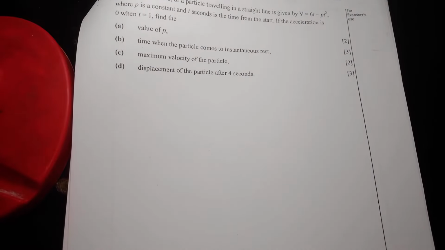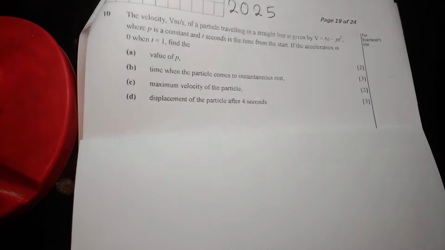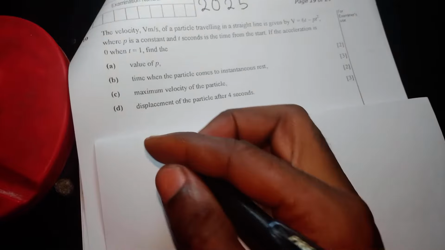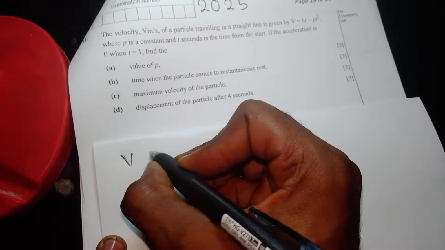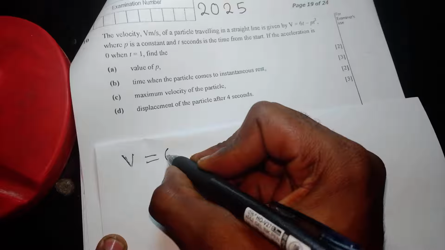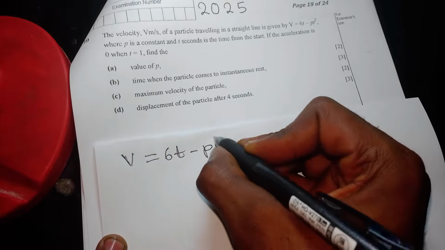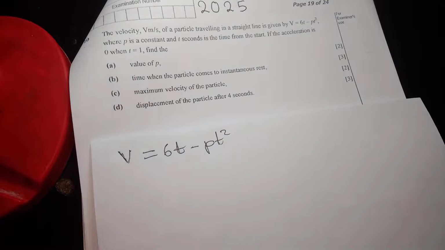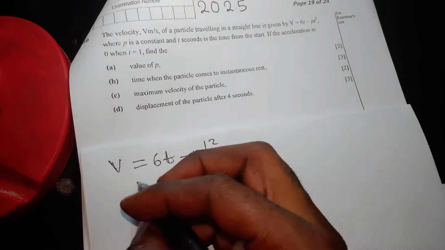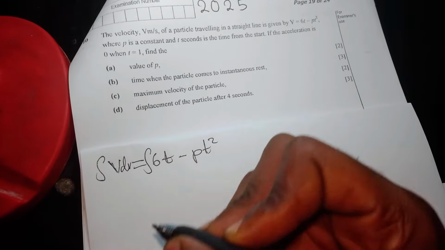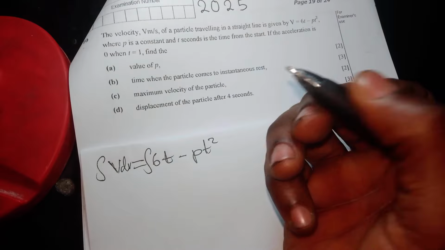To find the displacement of the particle after 4 seconds, remember, to solve for displacement, you can just move backwards from velocity. So your v is given by 6t minus pt squared. To find your displacement, you can just integrate both sides. This side with respect to v.